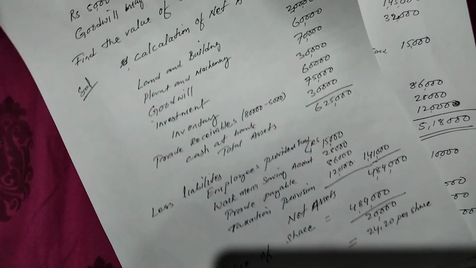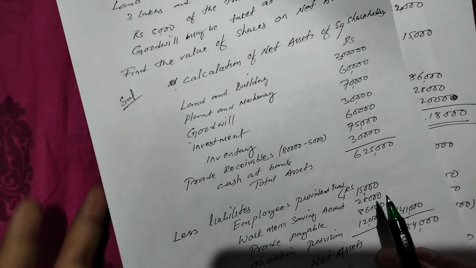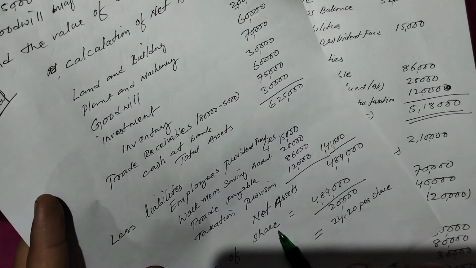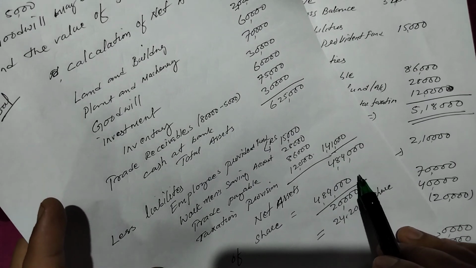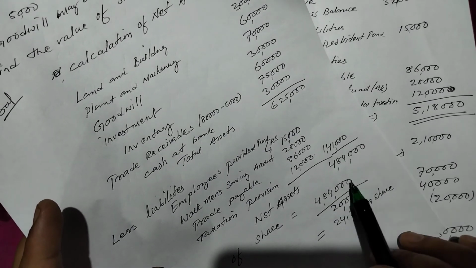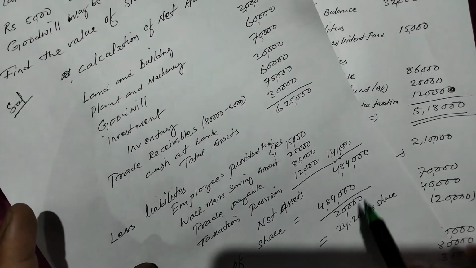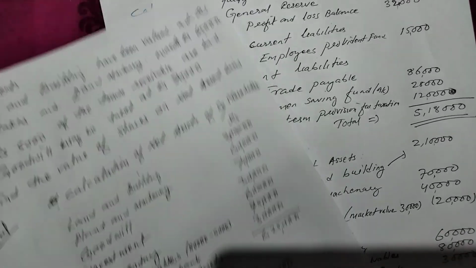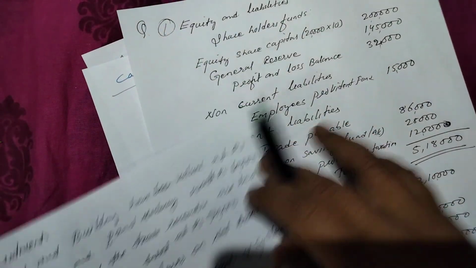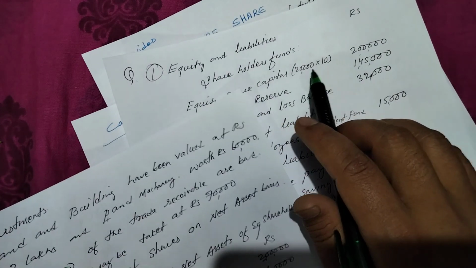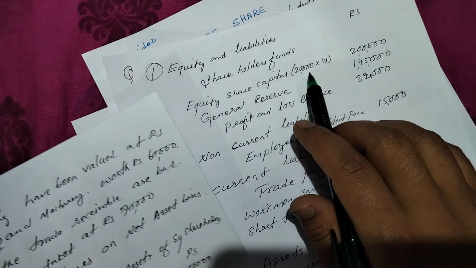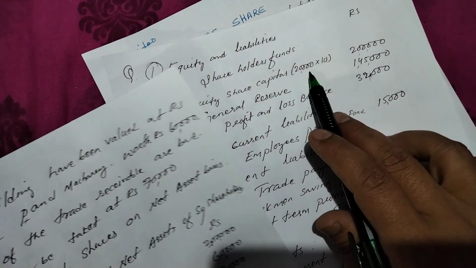Now we got the net asset available for the equity shareholders. So value of share is equal to net asset available to the equity shareholders divided by equity capital. We have 20,000 equity shares.